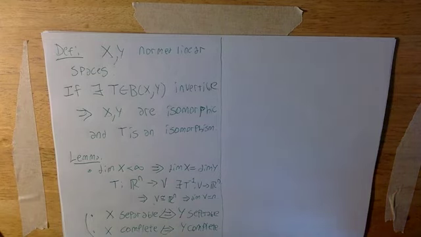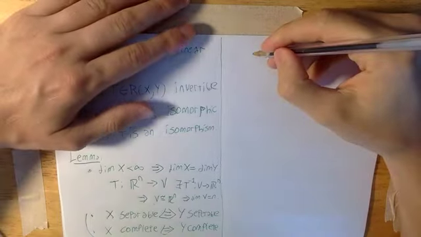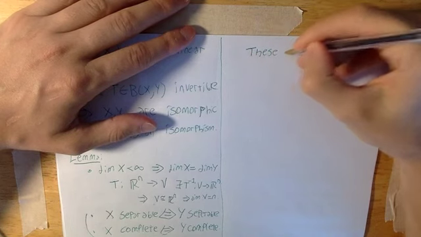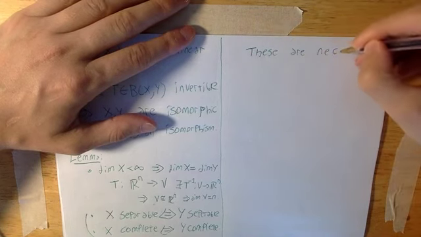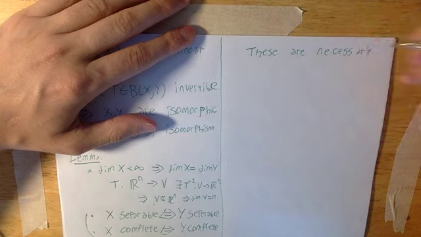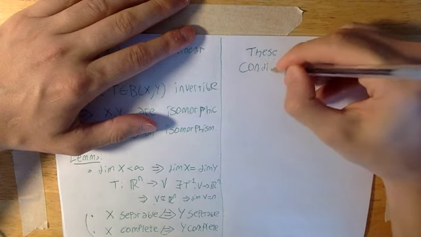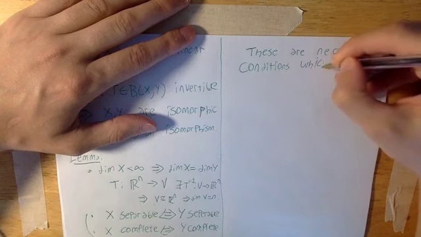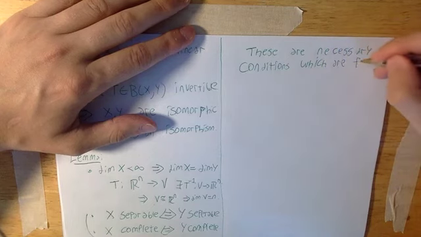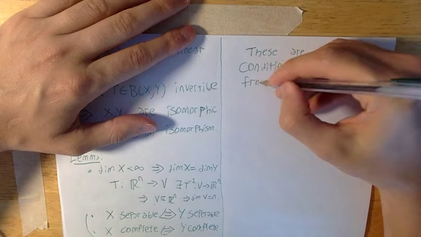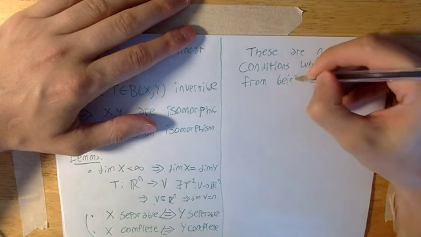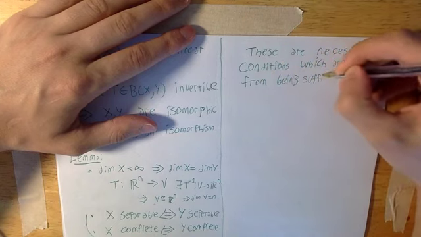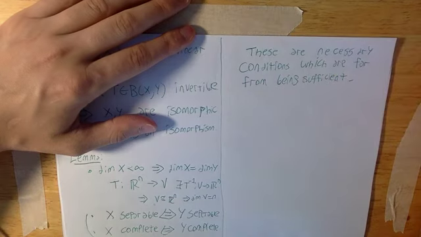Okay, so these are necessary conditions, but they are not sufficient. These are necessary conditions which are far from being sufficient. Okay, far.